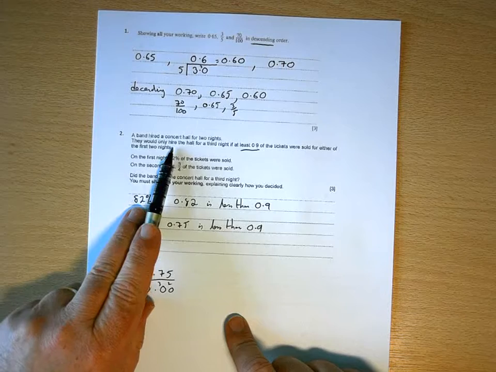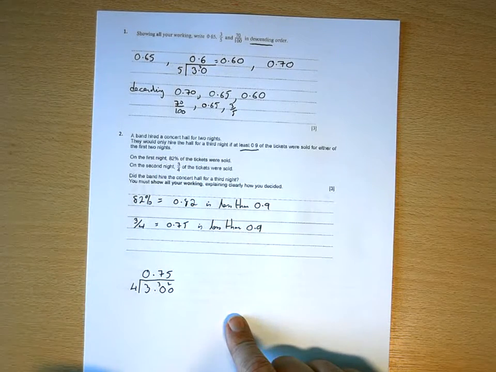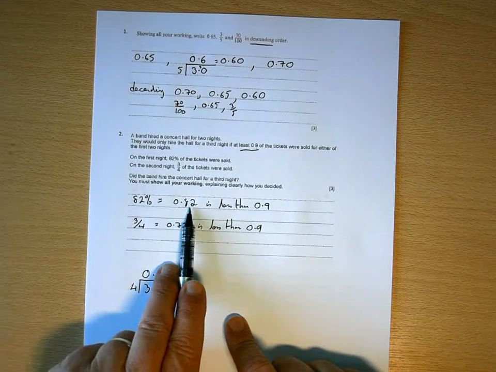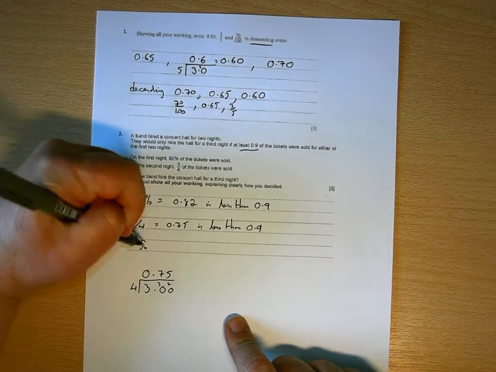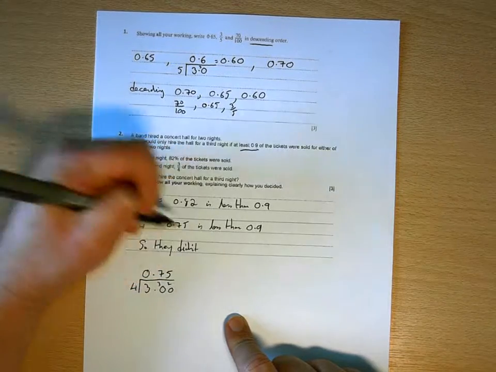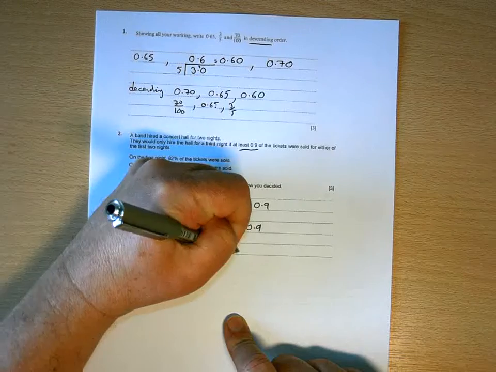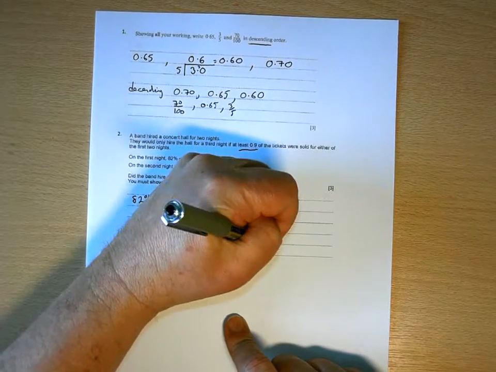So they would only hire the hall for a third night if at least 0.9 of the tickets were sold for either of the first 2 nights. Well, they weren't. That was less than 0.9. That was less than 0.9. So they didn't hire the hall for the third night.